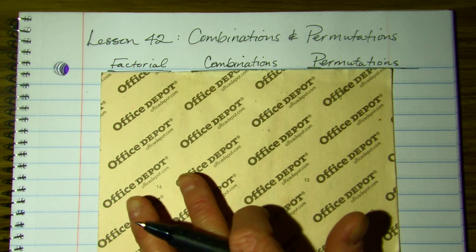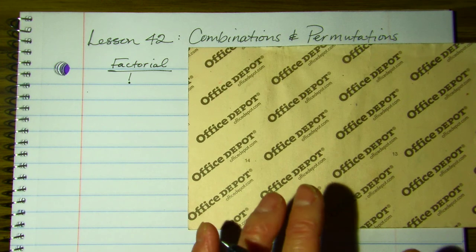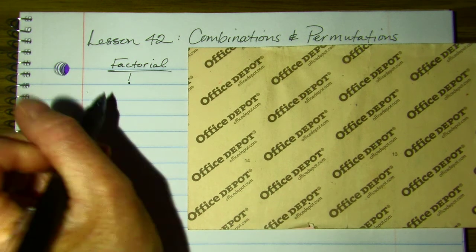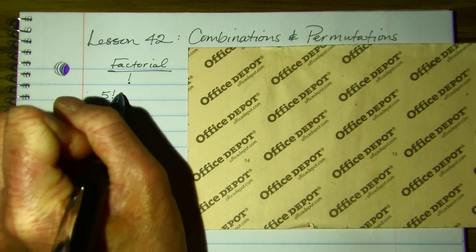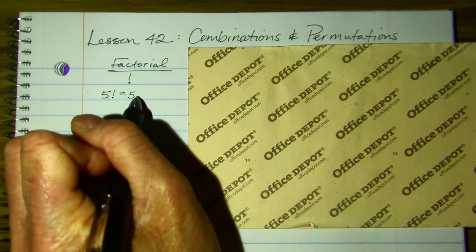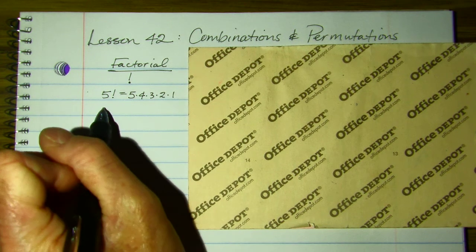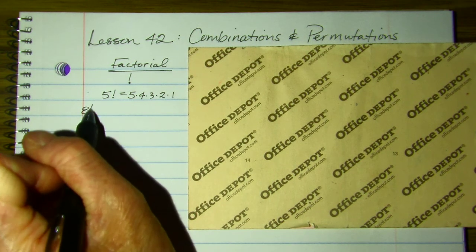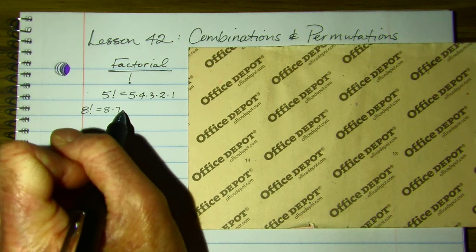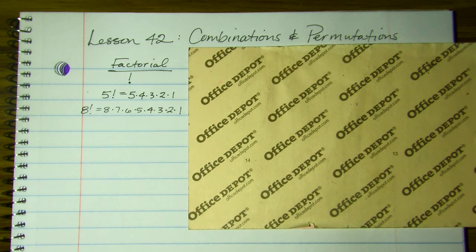Now, factorial, in English we call this an exclamation point. In math, it's called a factorial. That means that 5 factorial represents 5 times every number below it, so 5 times 4 times 3 times 2 times 1. 8 factorial would be 8 times 7 times 6 times 5 times 4 times 3 times 2 times 1. So something factorial means that number times everything below it all the way to 1.